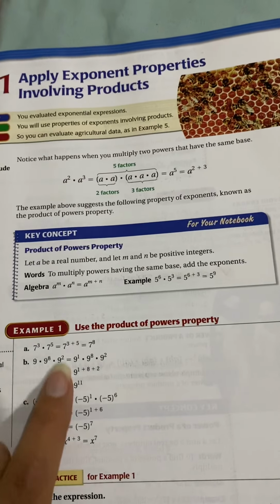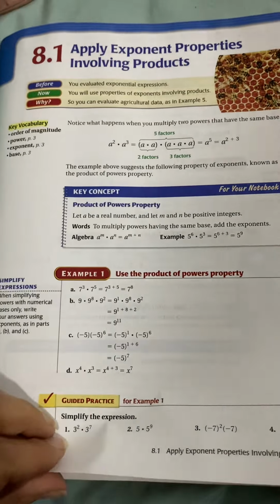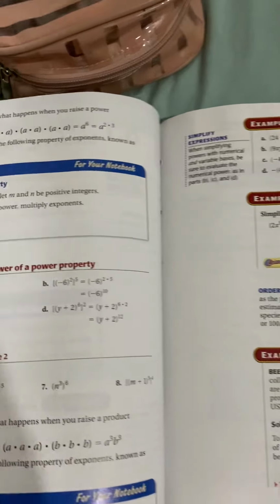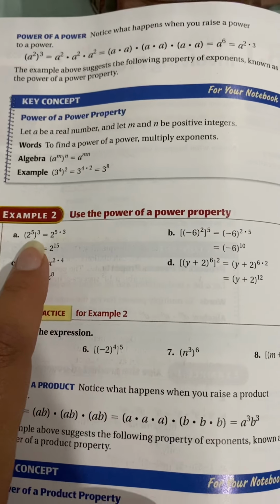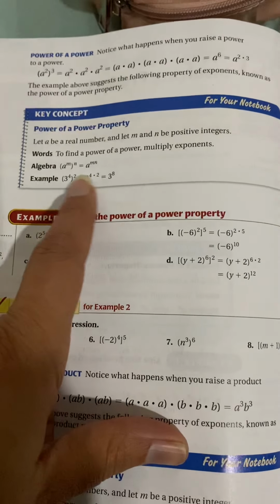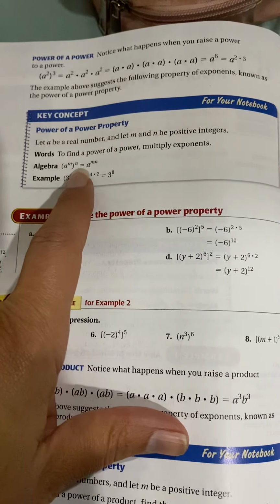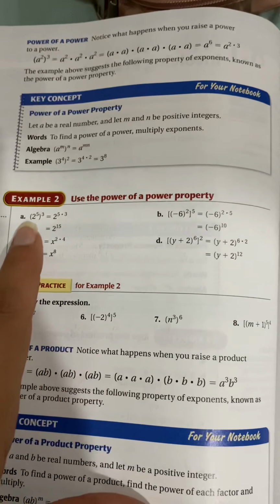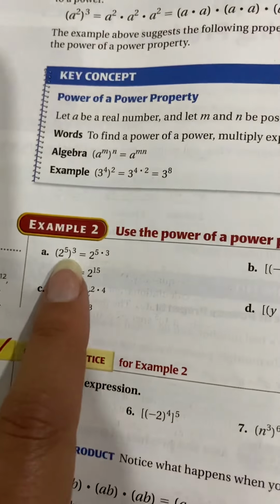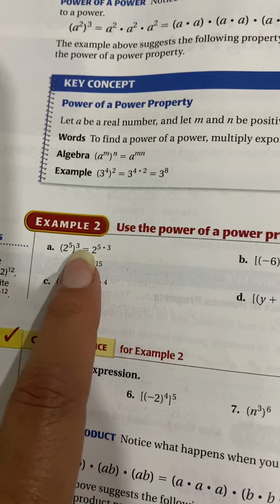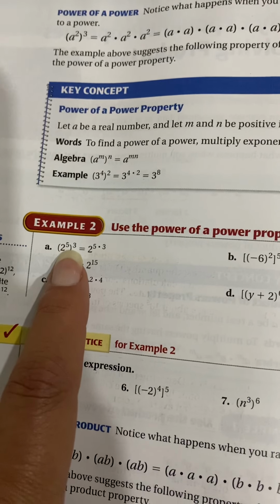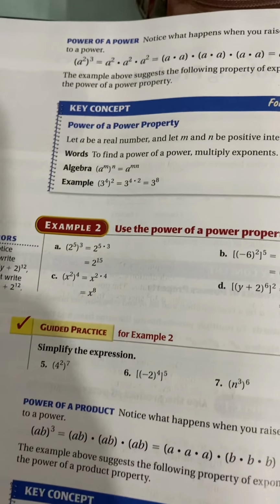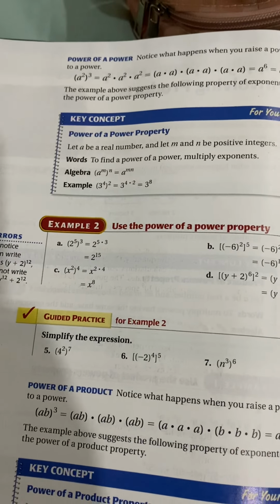And that's basically what it's saying right down here. The other thing that we know is when you have an exponent in parentheses to an exponent, then you're going to multiply those exponents. So right here, we've got 2 to the fifth, and then that whole thing is to the third. And this time you're going to multiply, so it will end up being 2 to the 15th, which is what it says right there.